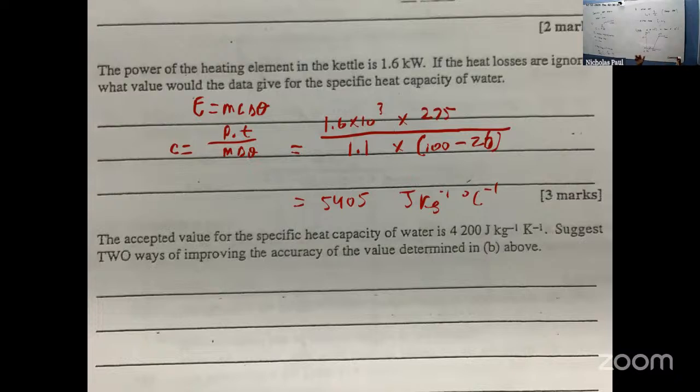Do it more than once, and you could also shorten the time that you're running it for. You can also do the experiment more than once. You can even use a smaller mass.